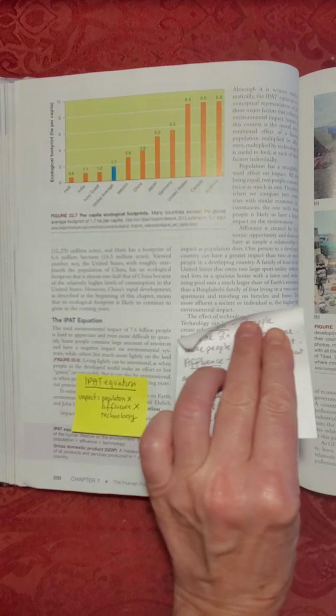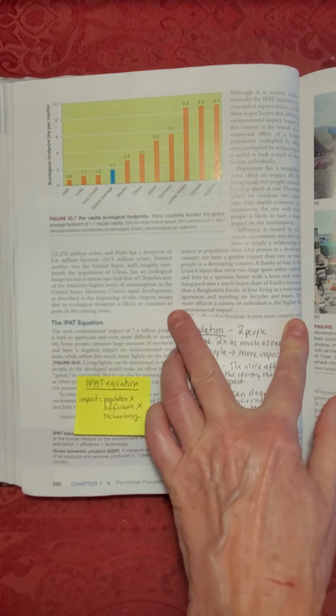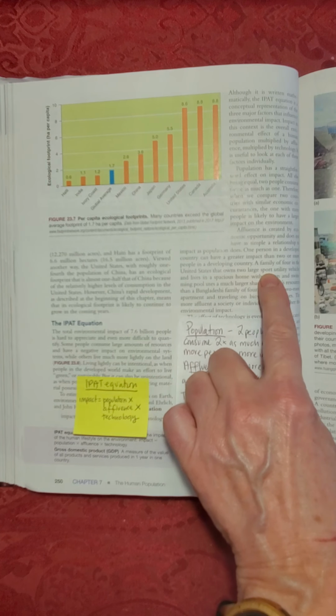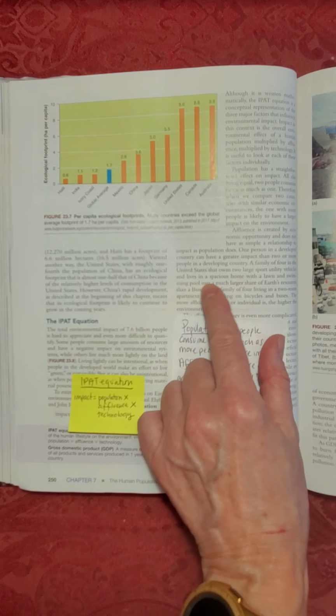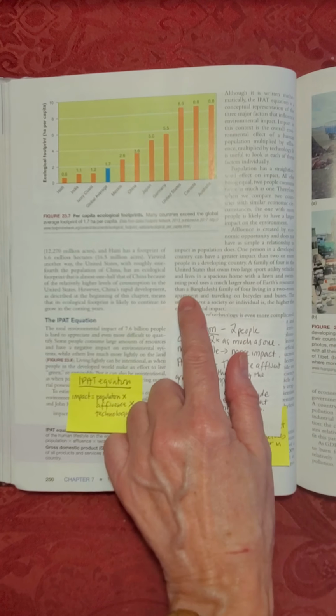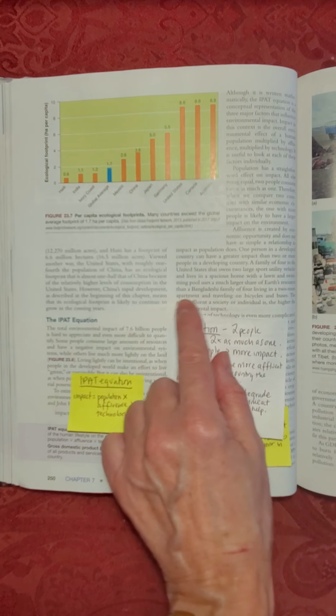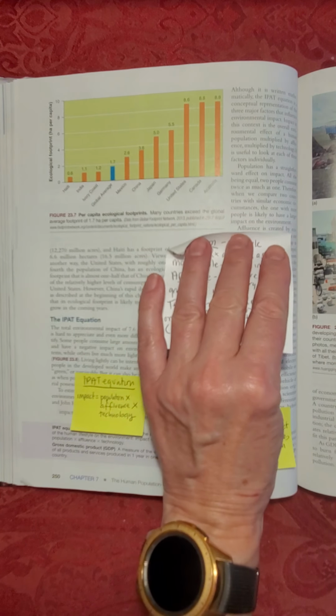And this depends on people's usage. So we have a family of four in the United States, owns 2 large sport utility vehicles, and lives in a spacious home, is going to use a much larger share of Earth's resources than a Bangladeshi family of 4 living in a 2-room apartment and traveling on bicycles. So the more affluent a society is, the more impact they have.